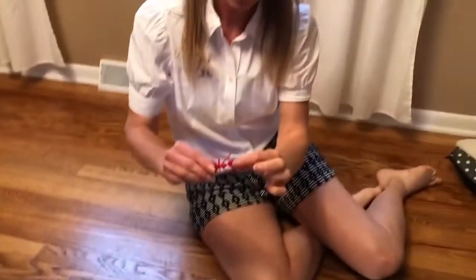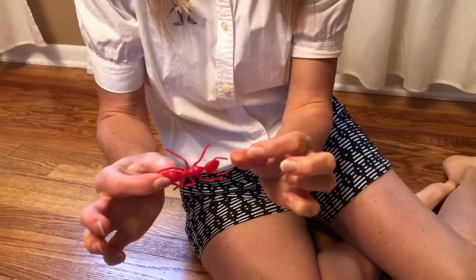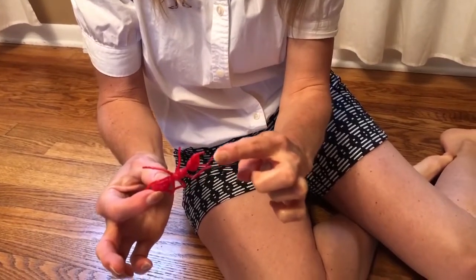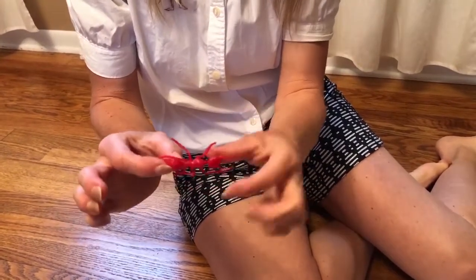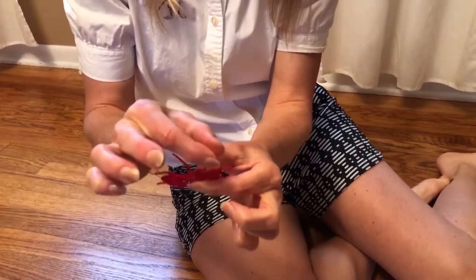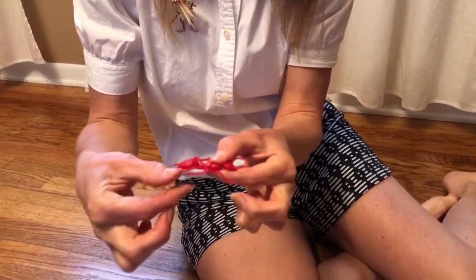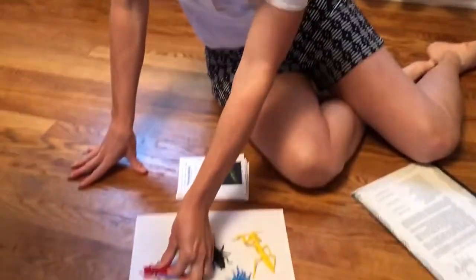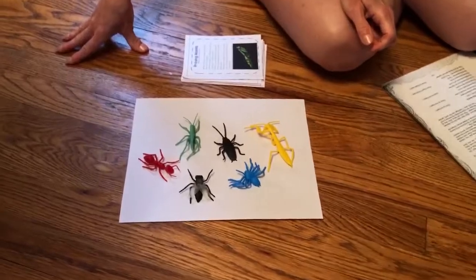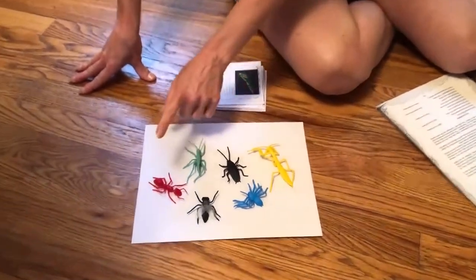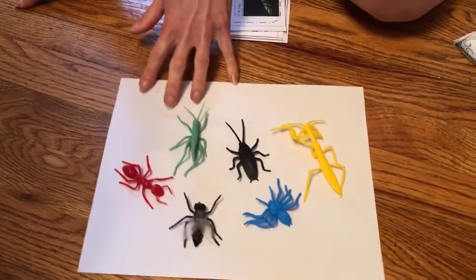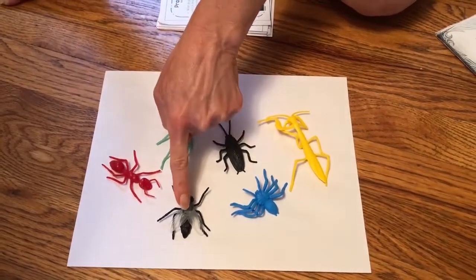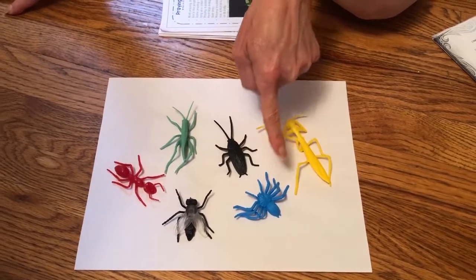Okay, let's try and think of all the things we know about insects. They have how many body parts? 3. 3 body parts. 1, 2, 3. Sometimes they have 2 antennas up here. They have 6 legs. 1, 2, 3, 4, 5, 6. We've learned they have 3 body parts, 6 legs. So let's count how many insects I have on this piece of paper. 1, 2, 3, 4, 5, 6.